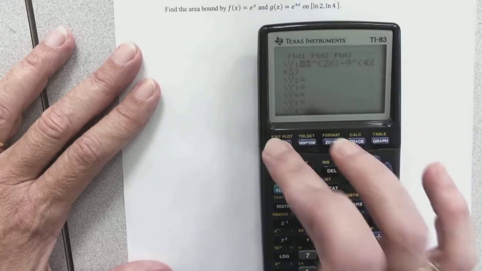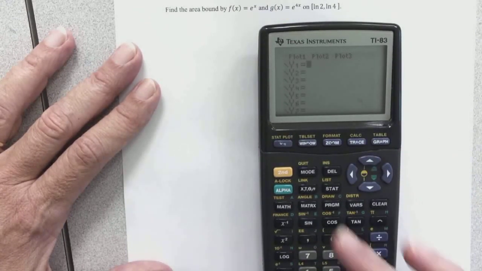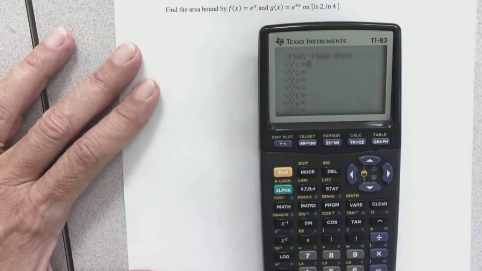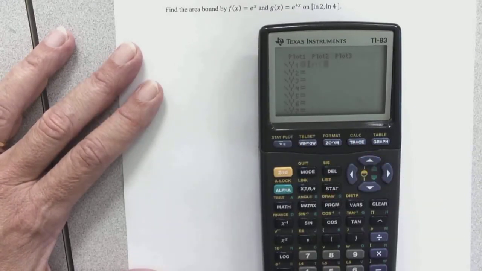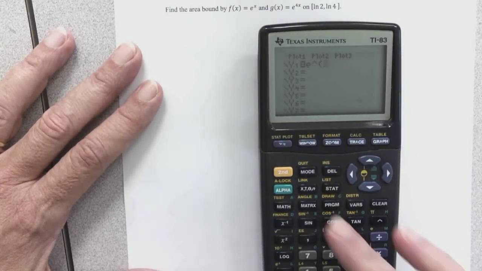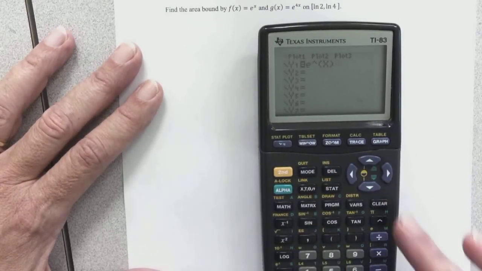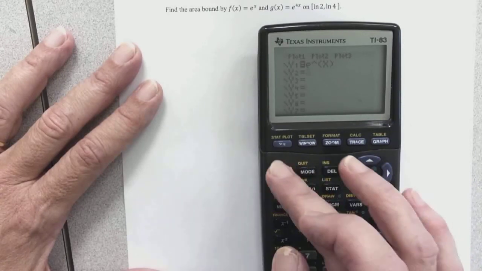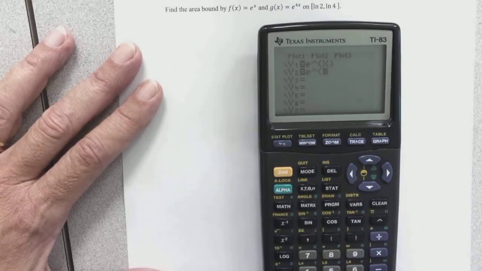And we'll make my calculator do it. So we've got e to the x. Remember how you can get e on the calculator: second, natural log gives me e, and I just want x. And then e, second natural log, to the 4x.